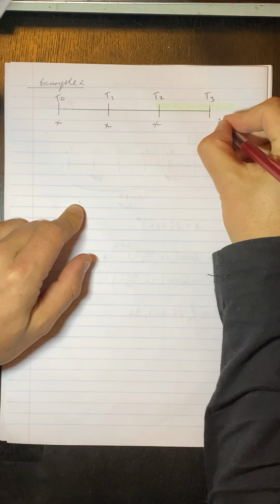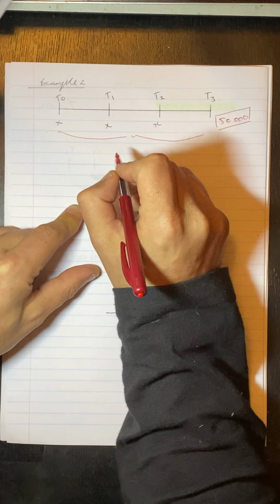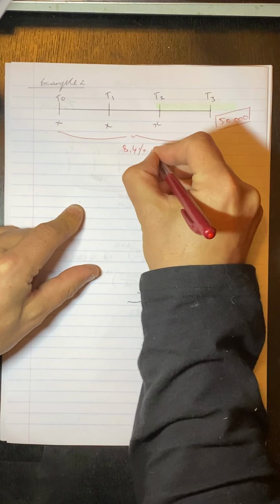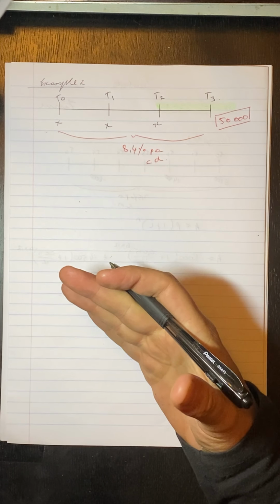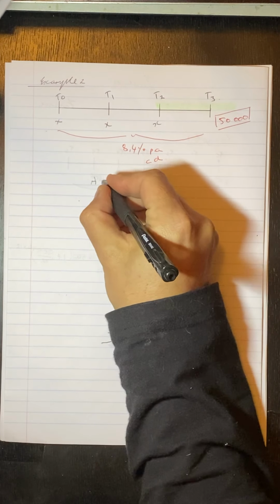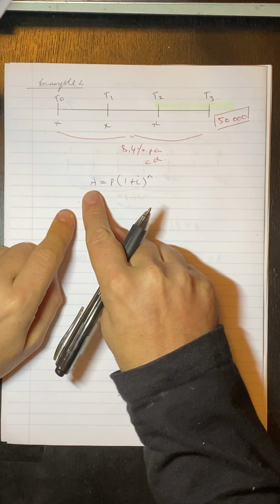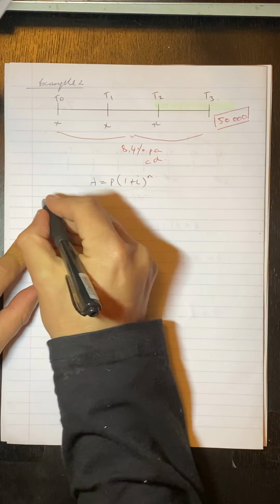Throughout this whole time period, our interest rate is 8.4% per annum, and this is compounded daily. Again, it is an investment type of thing because you're saving up money. So we are going to be using the compound formula, A is equal to P(1 + i)^n. Now, our accumulated amount is this 50,000. That's what she wants at the end of all of this. So 50,000, 1, 2, 3, equals.